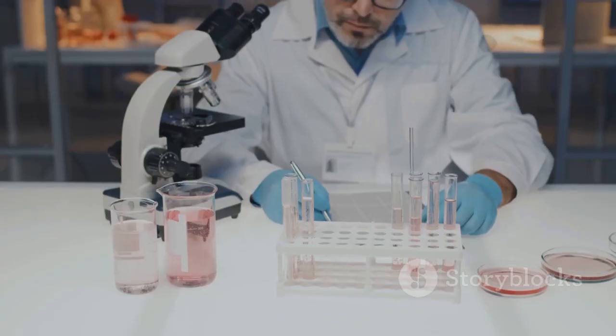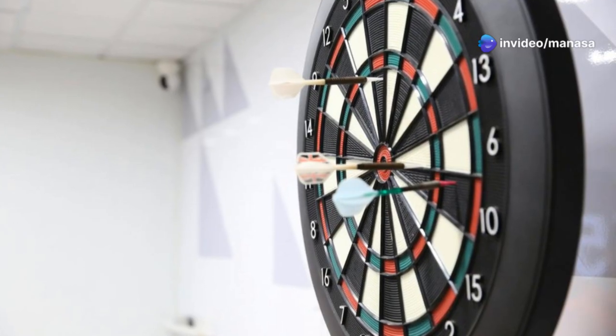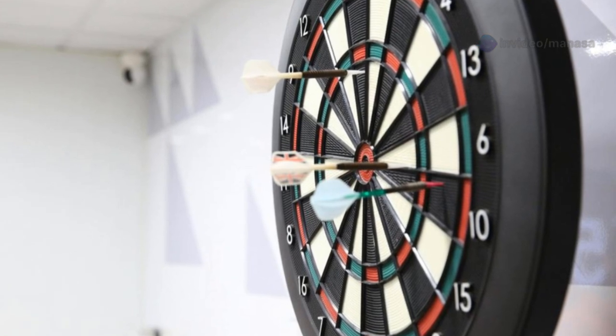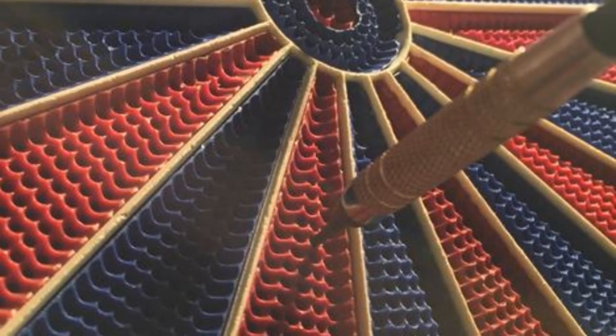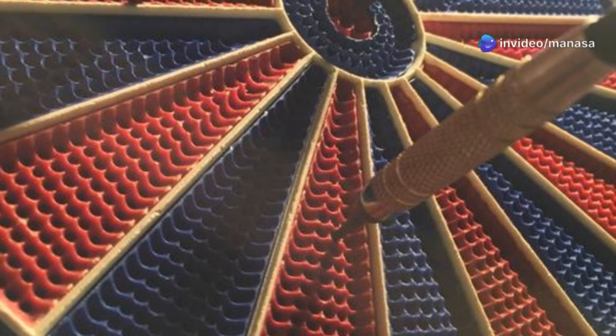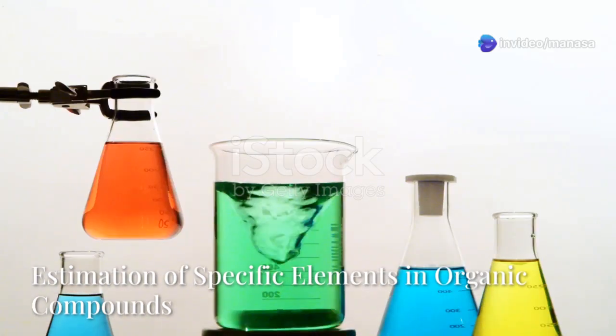2 important concepts in quantitative analysis are accuracy and precision. Accuracy is how close our measurement is to the true value. Imagine throwing darts at a dartboard. Hitting the bullseye means high accuracy. Precision is how close our measurements are to each other. If you throw 3 darts and they all land close together, that's good precision, even if they're not in the bullseye.